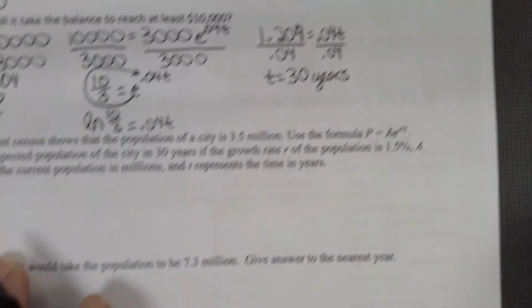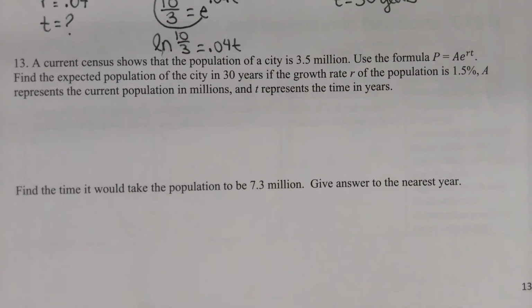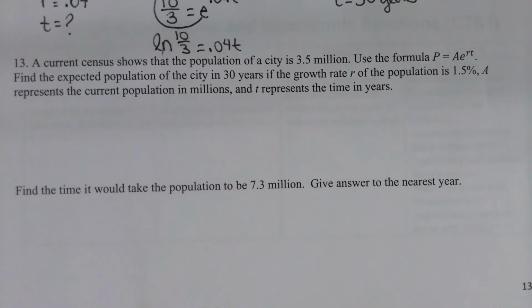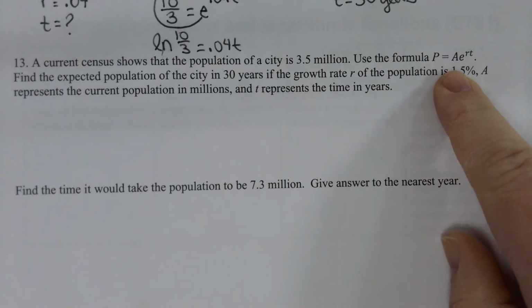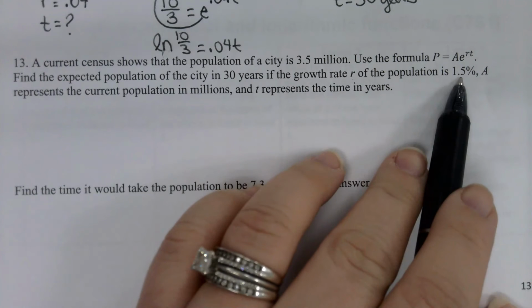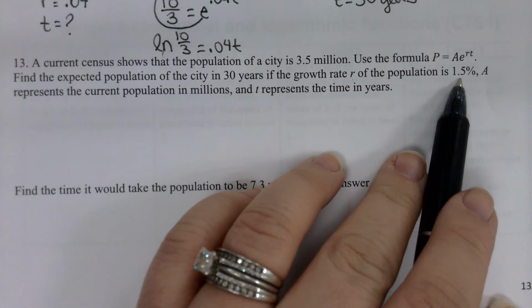Another application would be in population growth or population decay. We still have continuous compounding growth here. So a current census shows the population of a city as 3.5 million. This is our formula that we're going to use. Find the expected population of the city in 30 years. If the population growth is R, 1.5, which is what we're used to, R being the percent of growth.